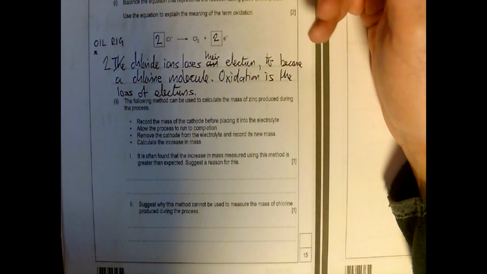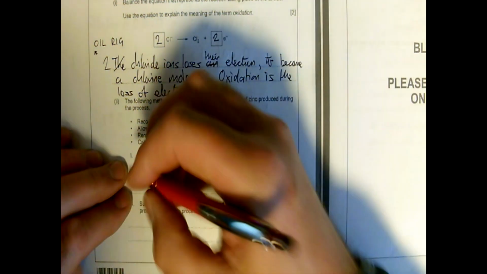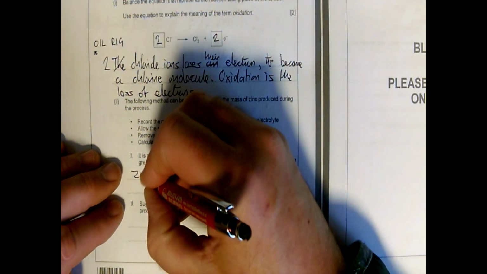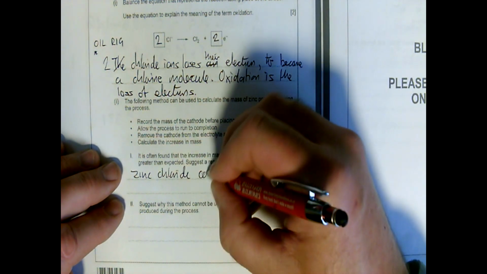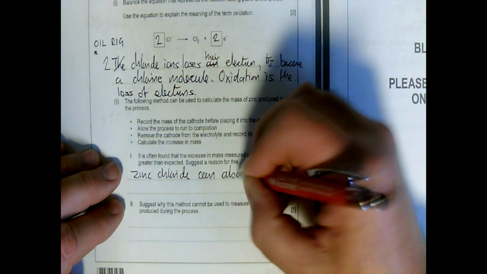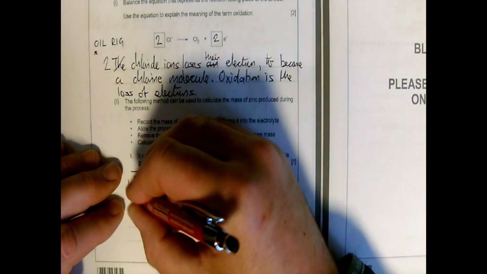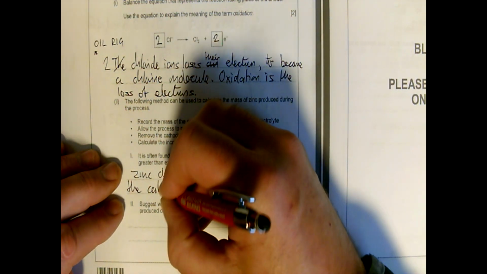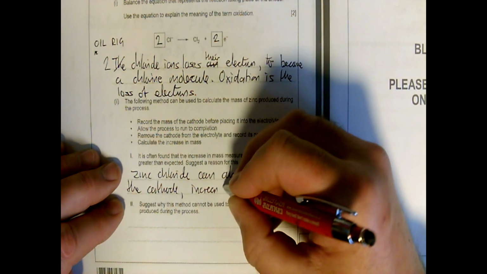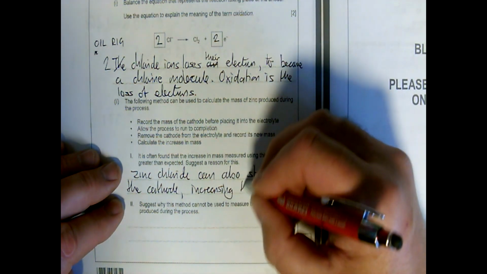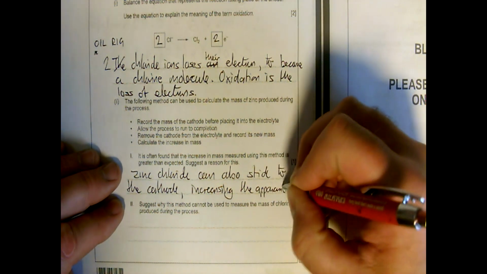So first of all, record the mass electrolyte. You put it on a balance, and you work out its mass. Remove the cathode. It says using this method.